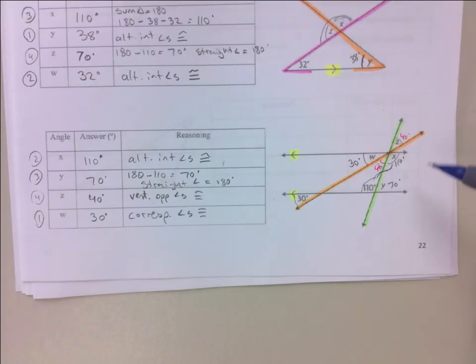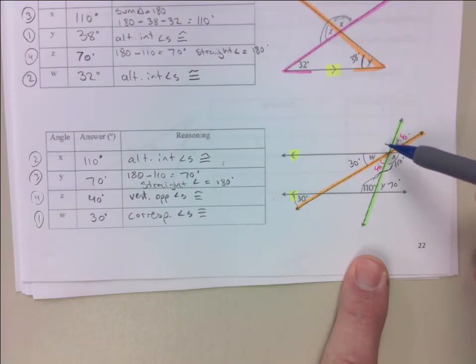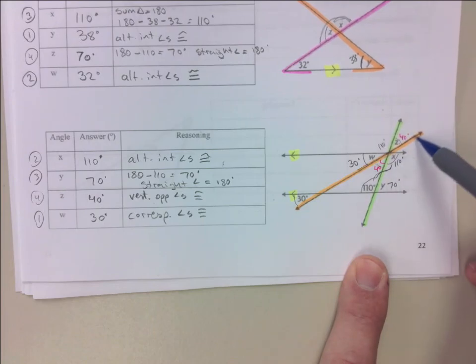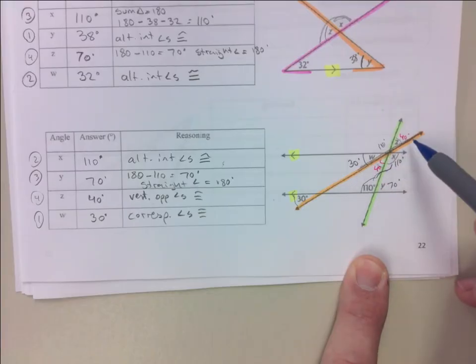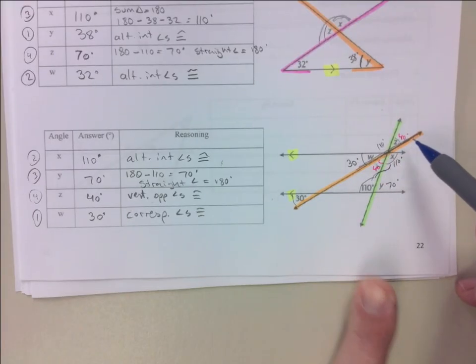How else could you have done it? This is 110, correct? So you could have made this 110 as well. And there's a straight angle right there. So you just go 180 minus 30 minus 110, you still get 40. So no matter how you slice it, you'll get there.